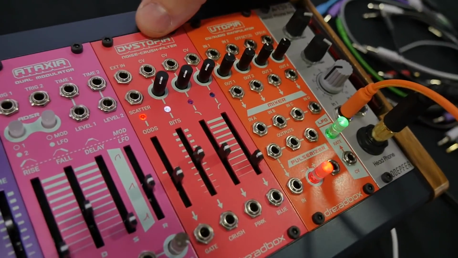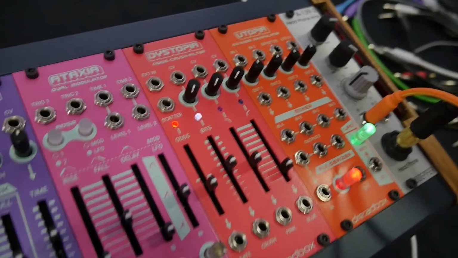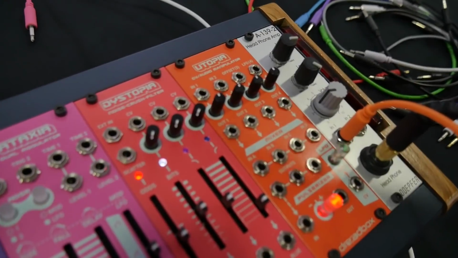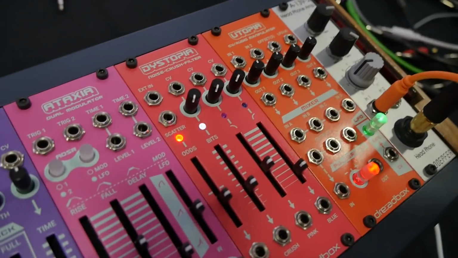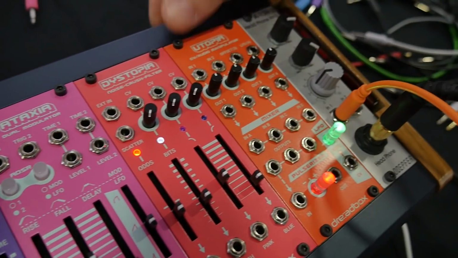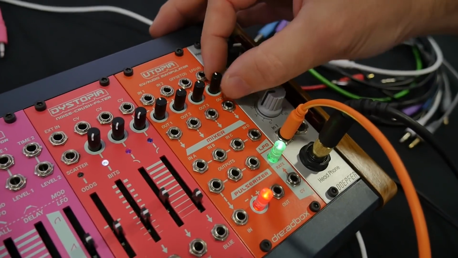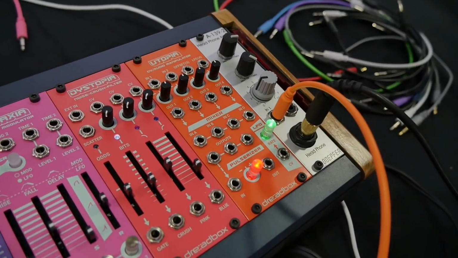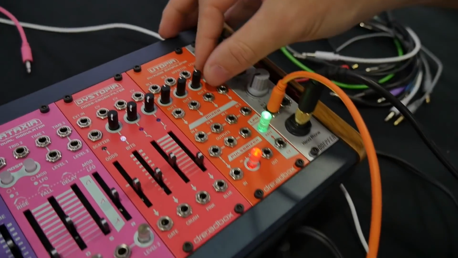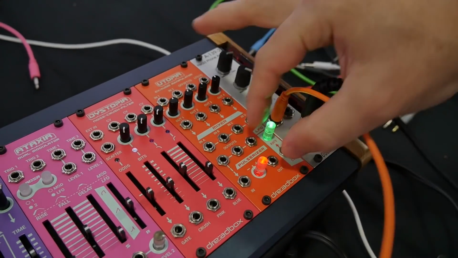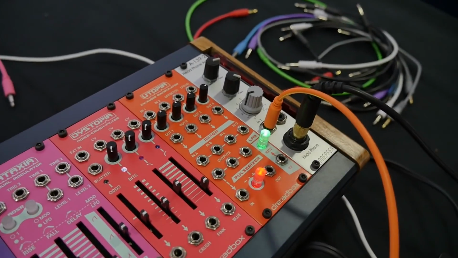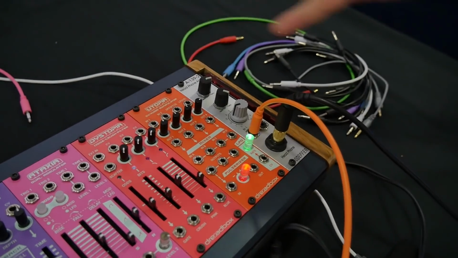Then the red one is a noise module which can do bit crushing, filters, random gates, random CV source, and other stuff. And the orange one we call the CV audio manipulator, because it's actually mixer, attenuators, inverters, splitters, LFOs. It has a Pasteurizer, which I'll explain later. You can do various stuff here.